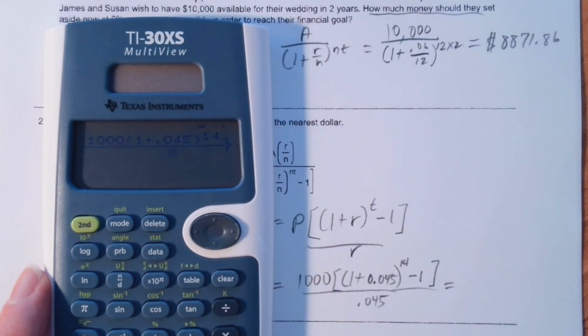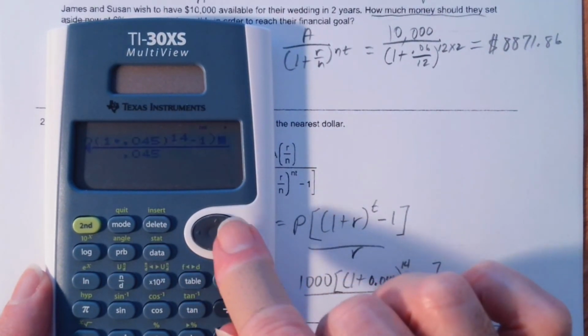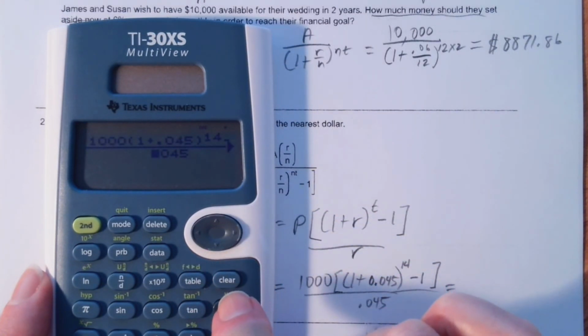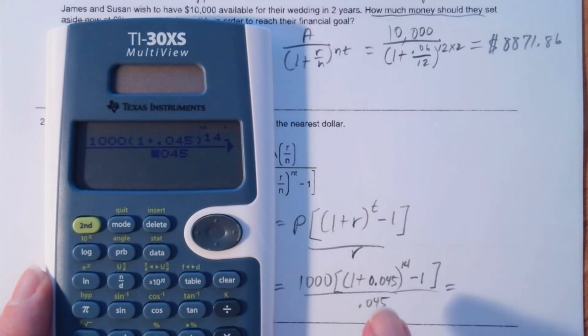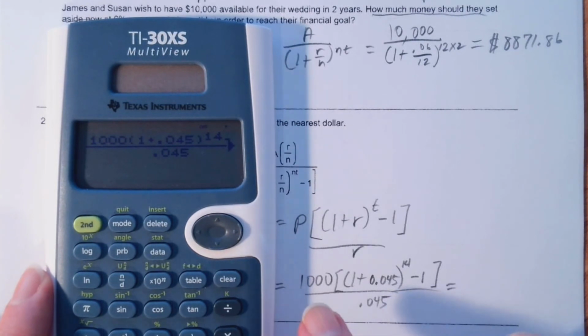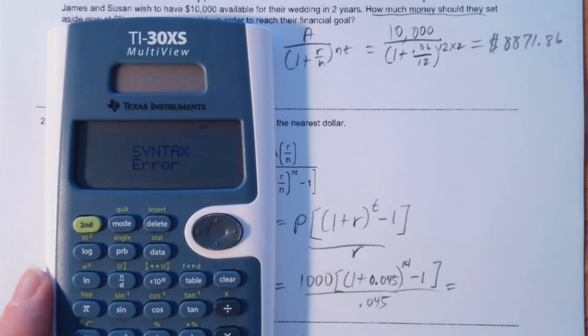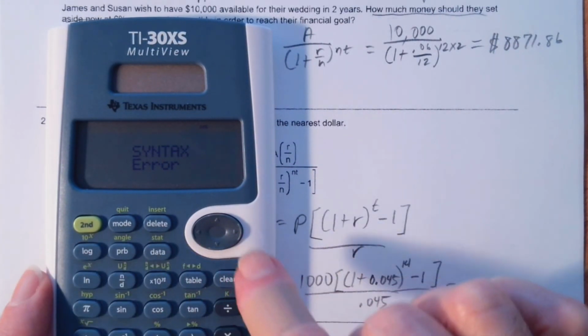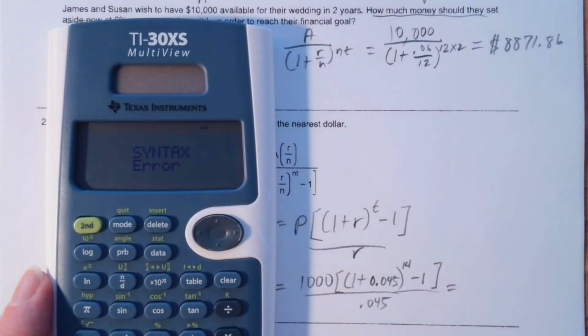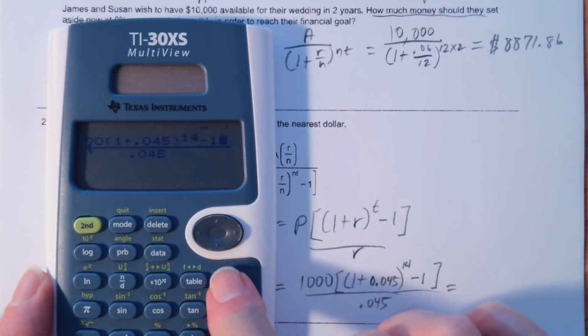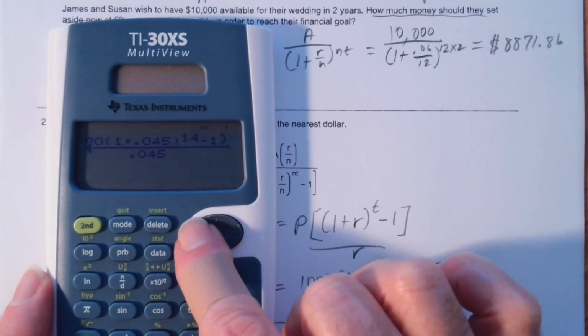All right, so 0.045 goes in the denominator. You can see that you can't see the whole thing, but if you arrow right, you can see the minus 1 in the numerator. You won't always be able to see it all. It depends on how big your expression is. Let's go ahead and hit enter. Uh-oh, I made a mistake. Let's see what I did wrong here.